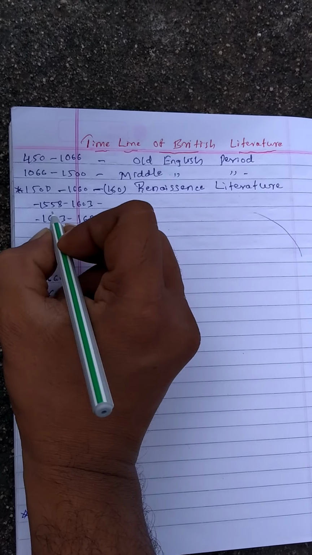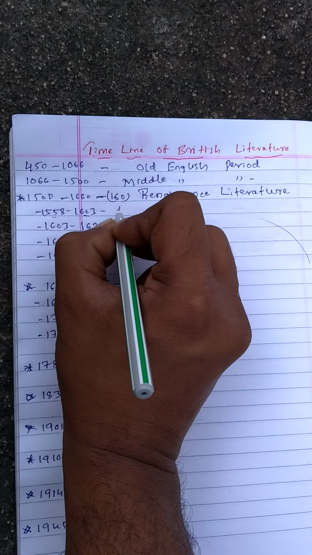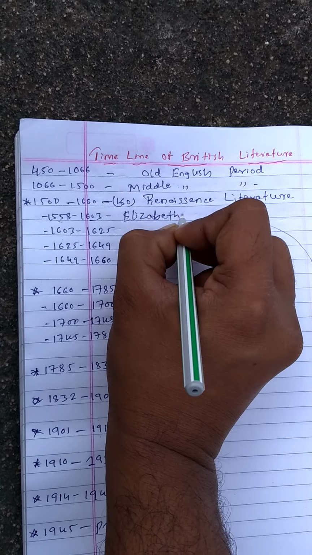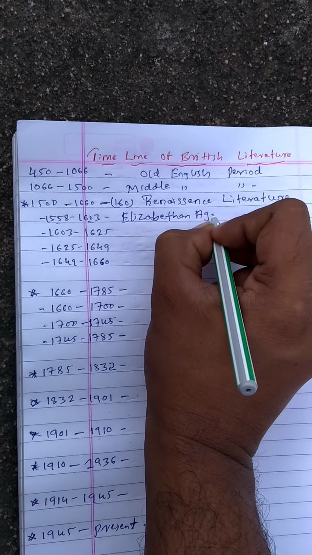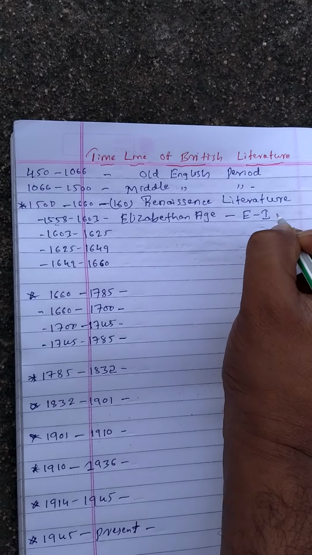The queen's reign, 1558 to 1603, is called the Elizabethan age. Here the ruler is Elizabeth I.